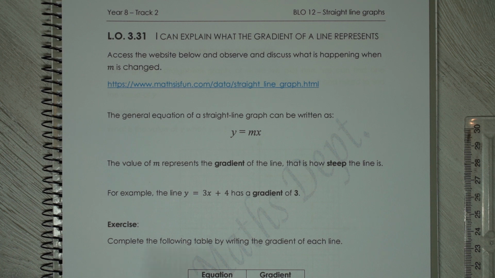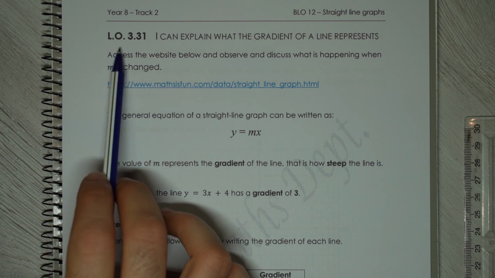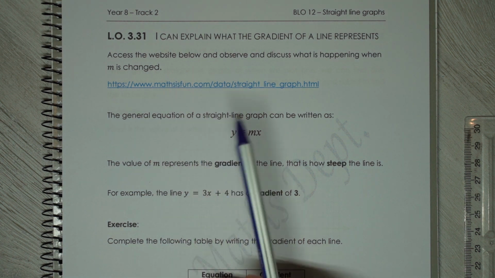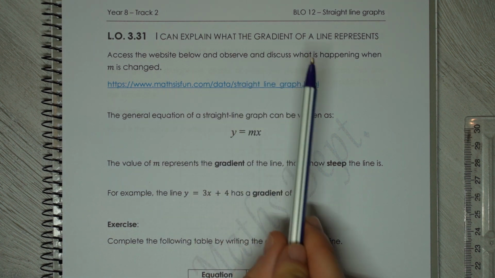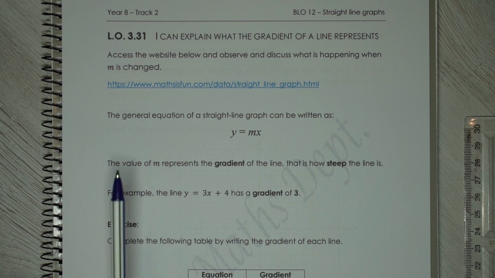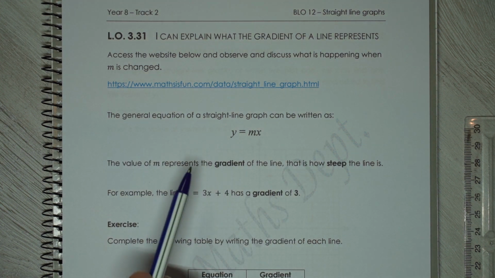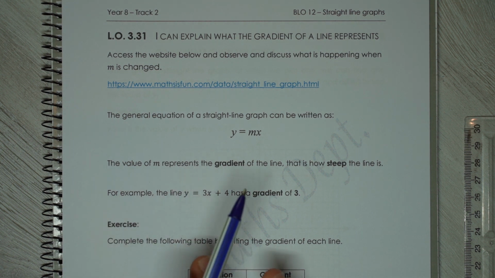During today's lesson we're going to cover learning outcome 3.31, where we're going to explain what the gradient of a line is. We're going to go on this website and see what the gradient is.